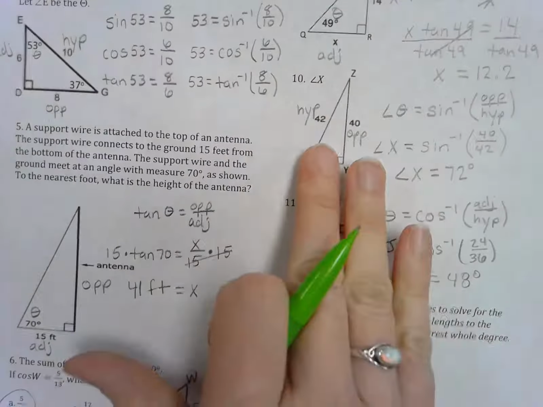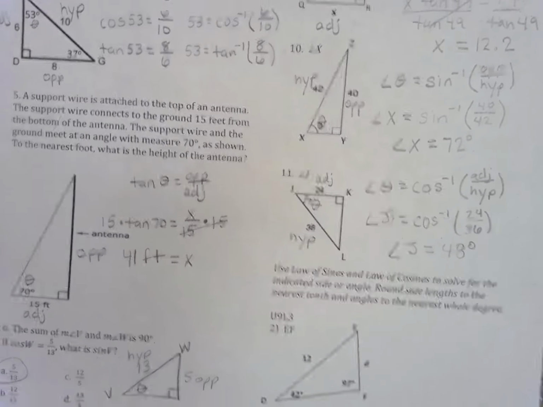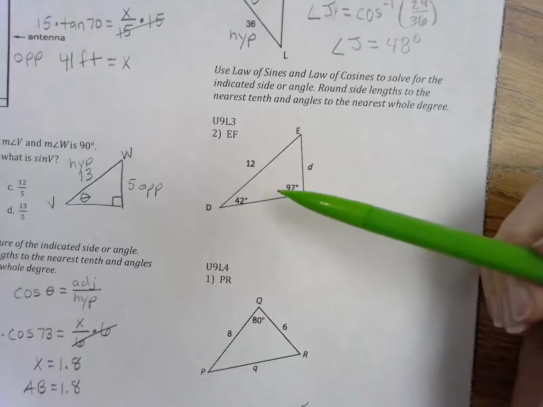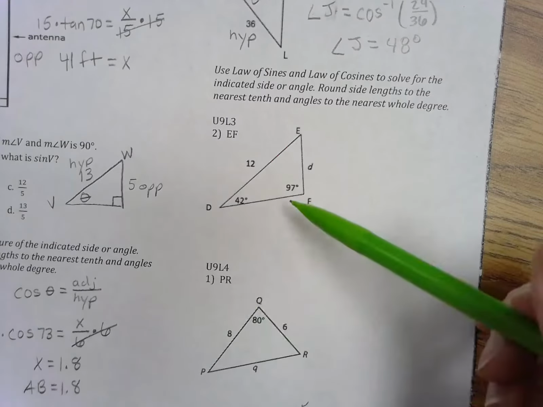So anytime we see a right triangle, we can use sine, cosine, or tangent by labeling our triangle with our opposite, adjacent, hypotenuse, and then pick the correct ratio and set that up. We also learned with other triangles, you can use law of sines and law of cosines to solve. So let's look at this triangle.